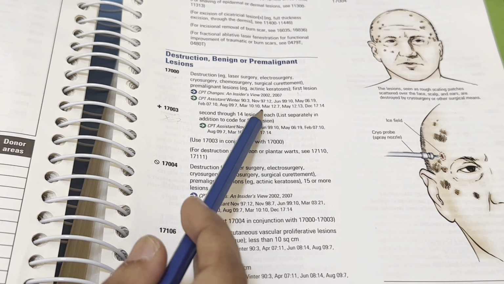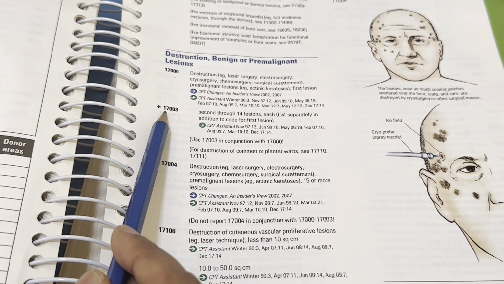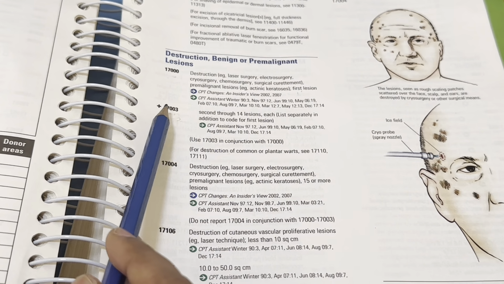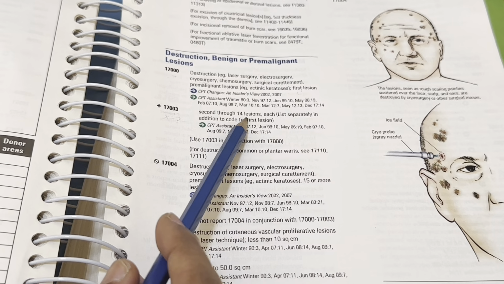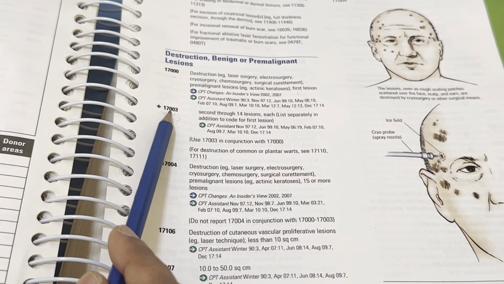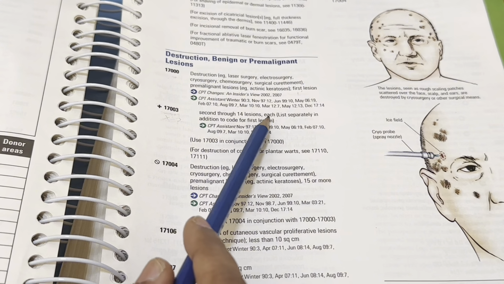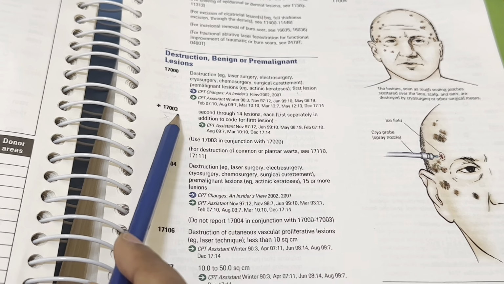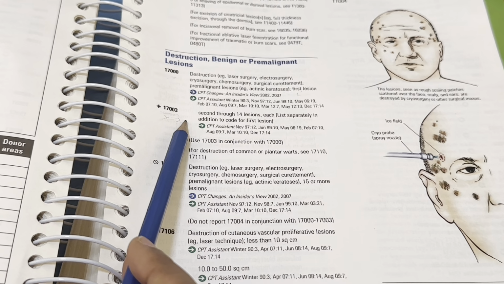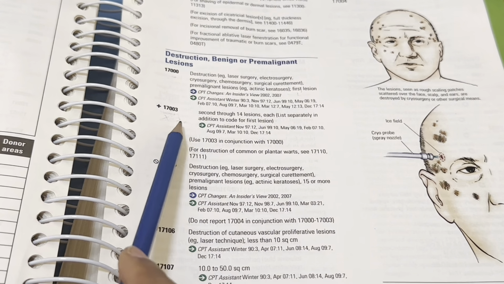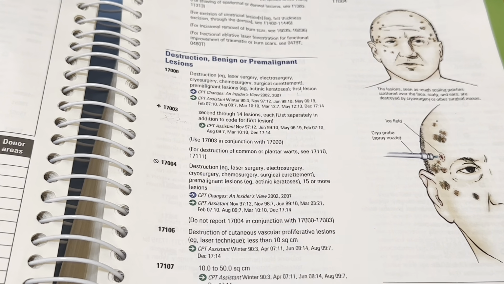If the word each is not there, it means you have to use the code only one time. Whatever the number of lesions is, even if it is 10 or up to 14, you need to code only once if the word each is not present. But here, since the word each is present in the description, you need to code it twice. That's how you need to code. So the answer will be 17000 and 17003 times 2.